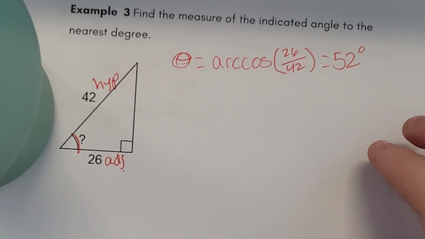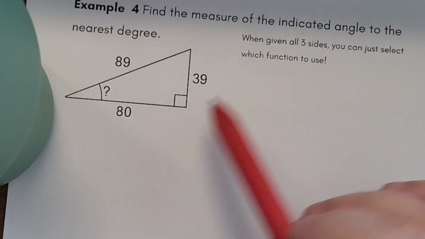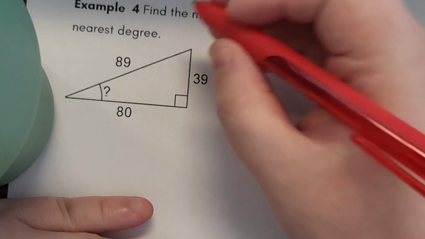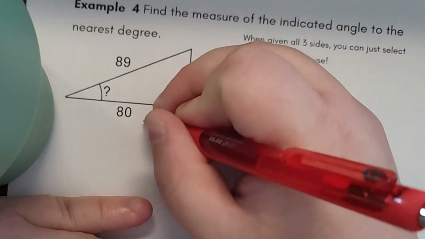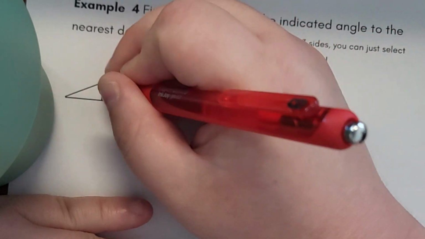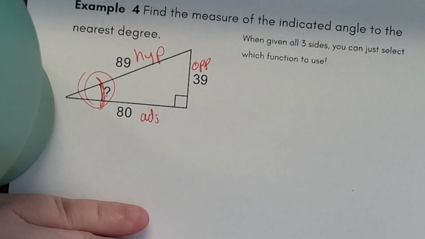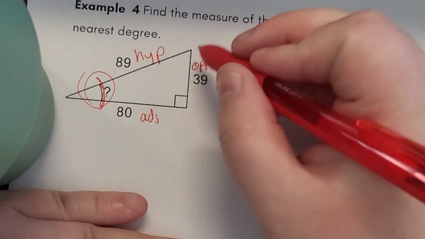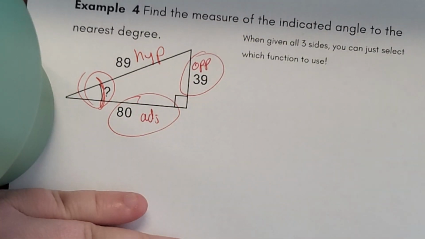Let's do one more example. Now, once again, we need to find the measure of the indicated angle to the nearest degree. This time we have all three sides. This is our opposite, this is our adjacent, and this is our hypotenuse, and this is our angle. So we can just pick any two sides to solve this. Let's go with opposite and adjacent.